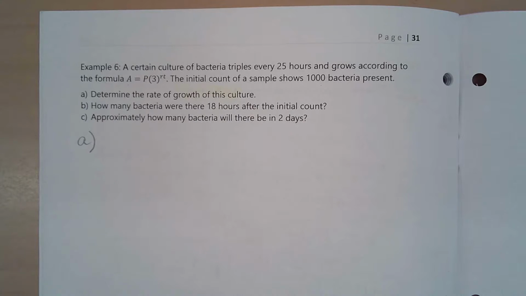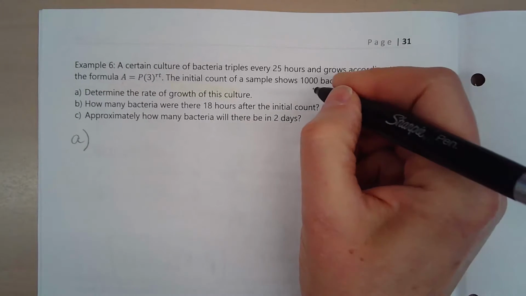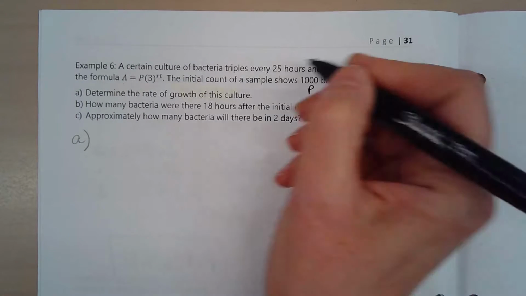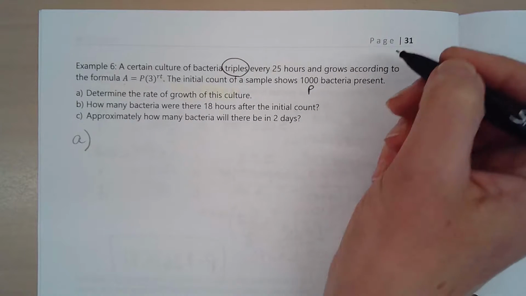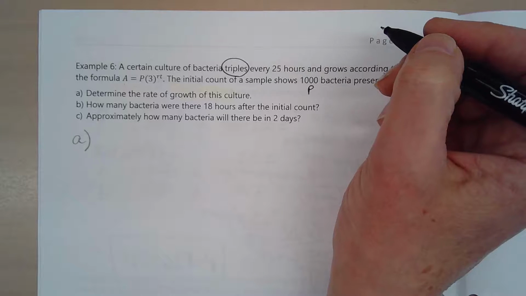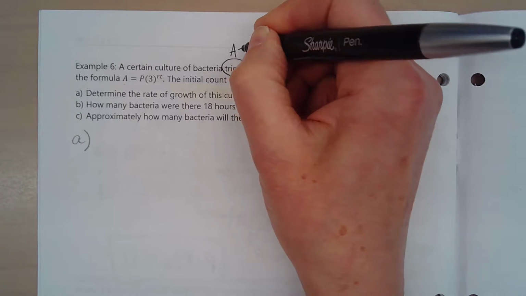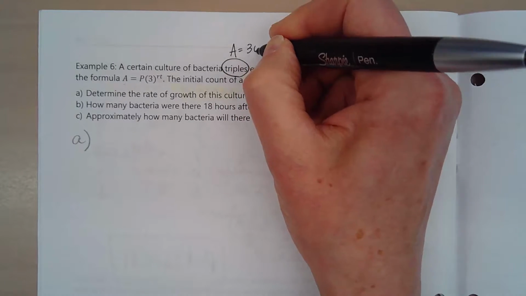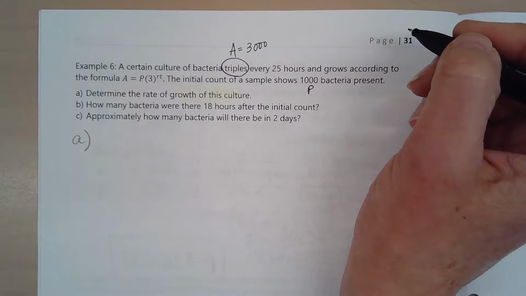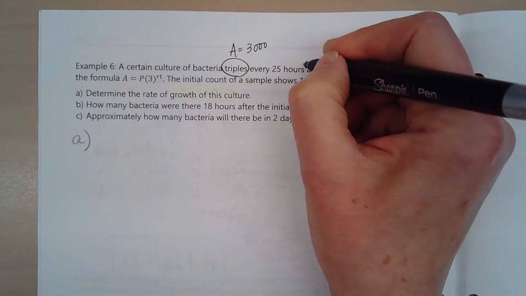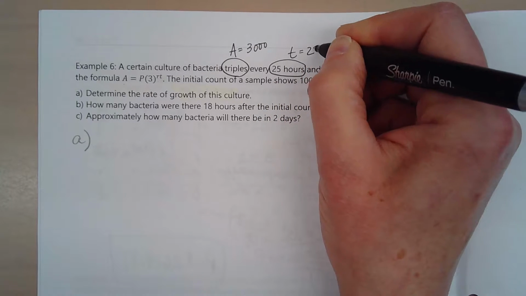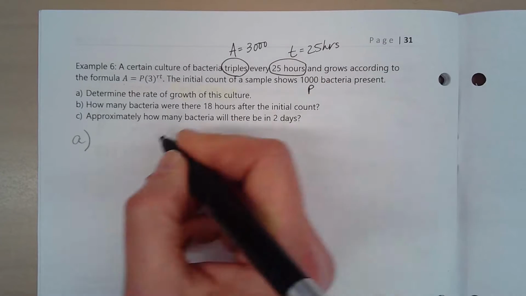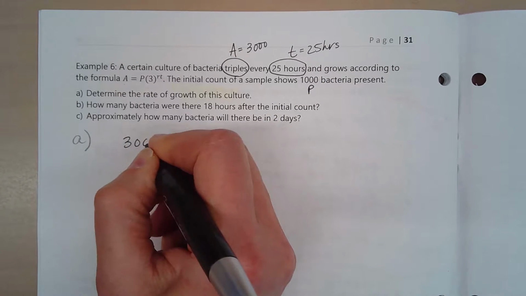So let's see. That means the initial count is 1,000, that's my P. It triples. That's valuable, right? If I know that the population triples every 25 hours. Can we just put 3 in 1? Yeah, because that would mean, according to the question, it would be 3,000, which is going to become 3. And this is my time, right? This is my rate of tripling. So T is going to be 25 hours, right? For this initial thing. So you can just put 3 in 1, Eduardo.